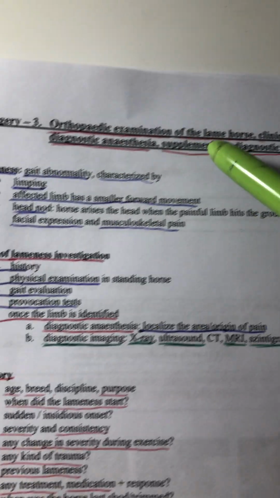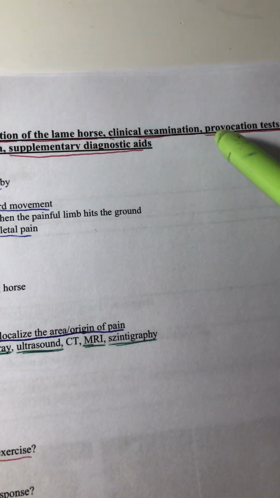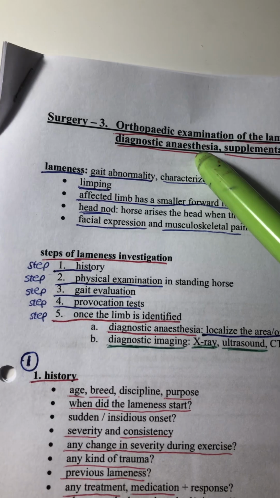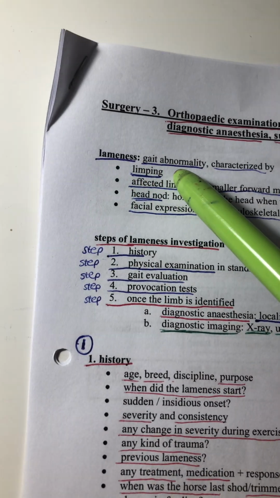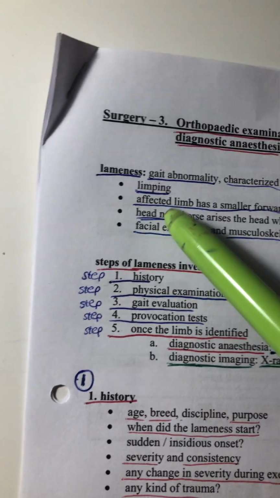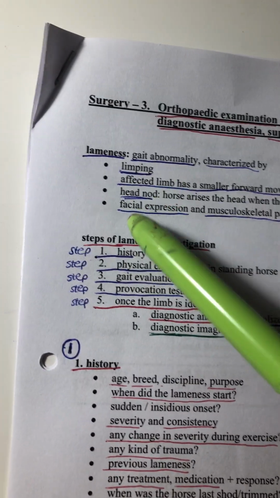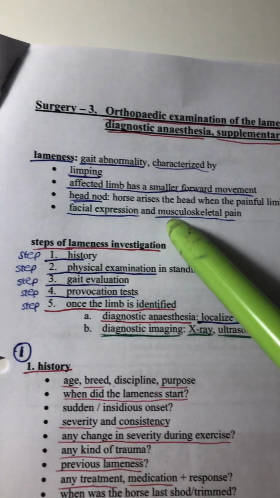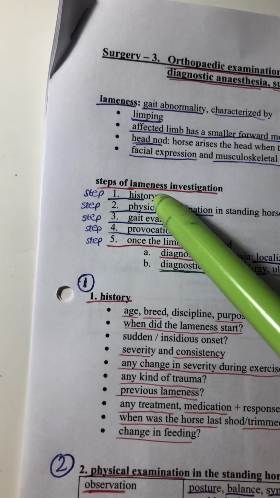The orthopedic examination of the lame horse: the clinical examination, the provocation tests, the diagnostic anesthesia, and supplementary diagnostic aids. So, lameness. This is a gait abnormality. It's characterized by limping, and the affected limb has a smaller forward movement, the head nod, and facial expression and musculoskeletal pain.